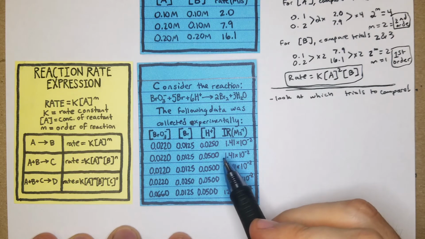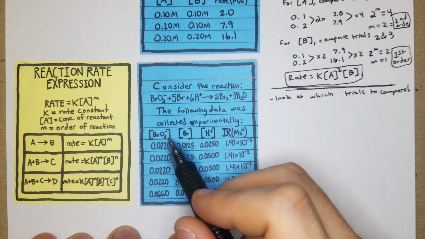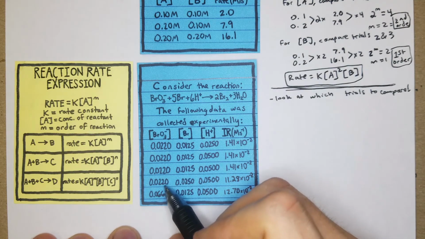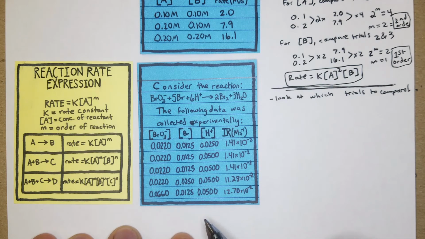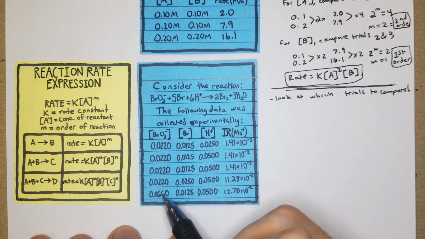So let's look at them all. For BrO3 minus, we know the only change is for the last one, so it probably makes sense to compare something to trial 5, out of trials 1, 2, 3, 4, 5.